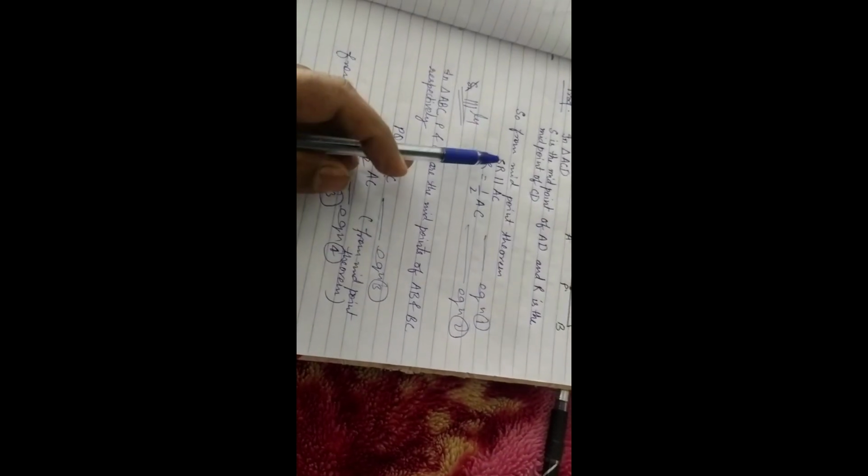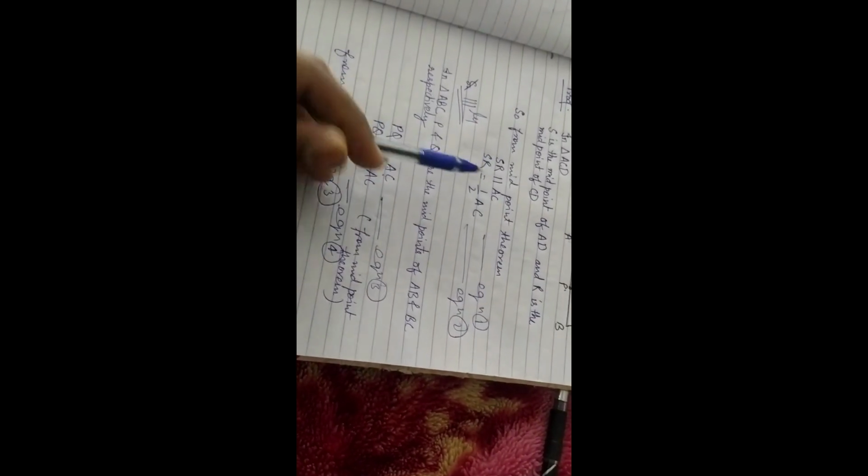So from equation 1 and equation 3, what can you write? SR will be parallel to PQ, as the right-hand sides, AC, are equal.